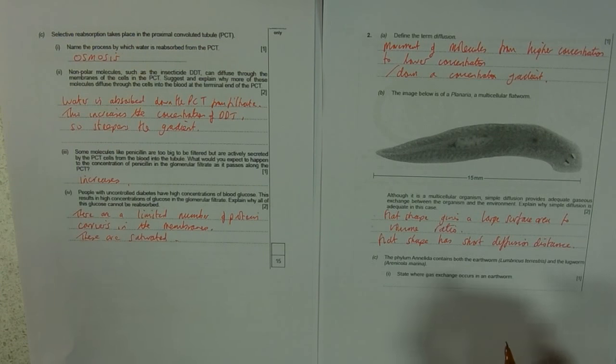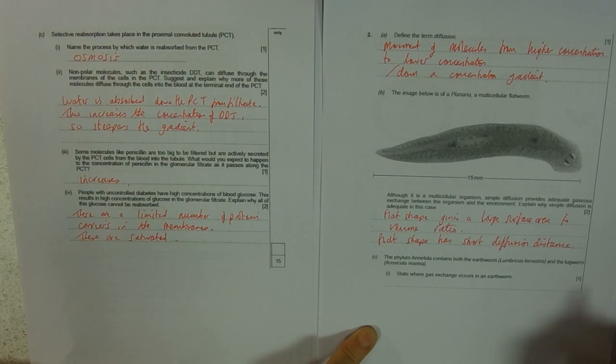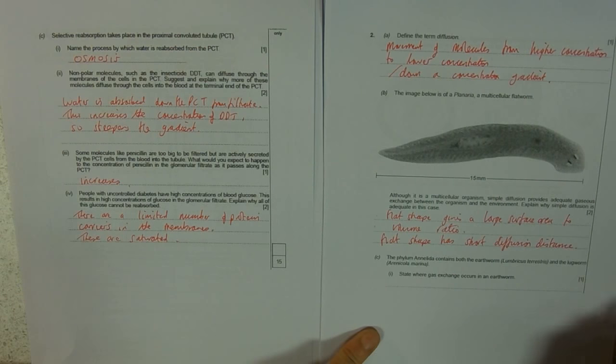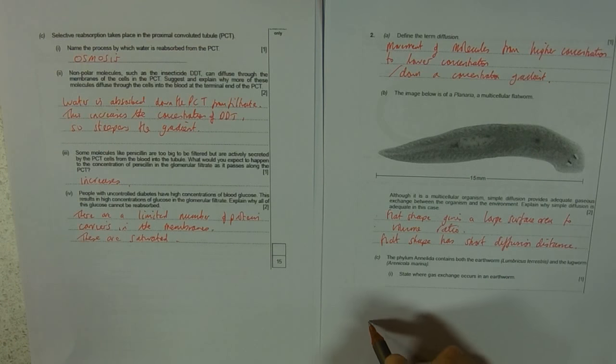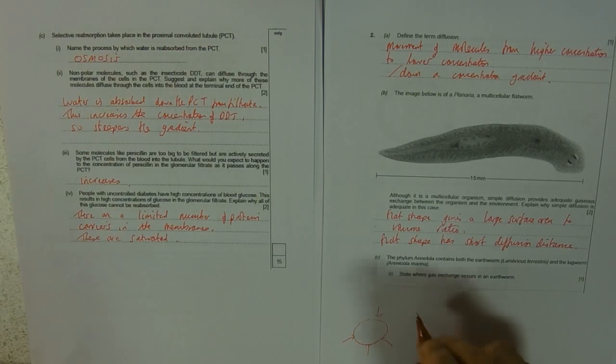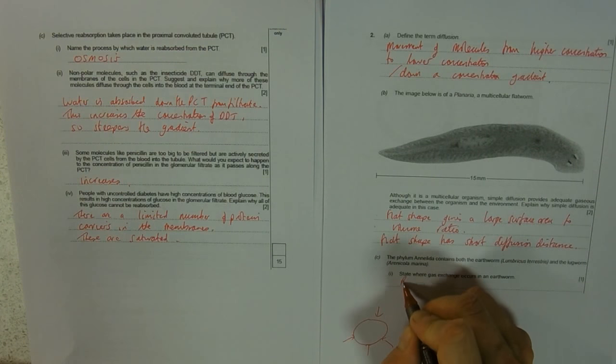Where gas exchange occurs in the earthworm, well, it doesn't have lungs or anything like that. When you dissected it, hopefully you didn't find any lungs. We just get gas exchange on the surface. So if you've got a worm there, just from the outside and the surface, so body surface.